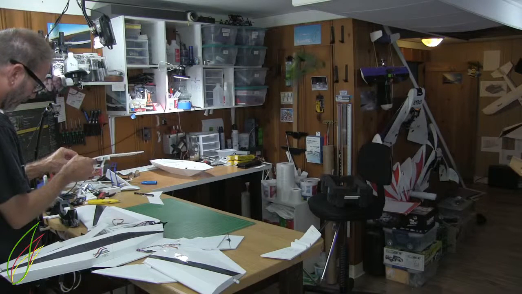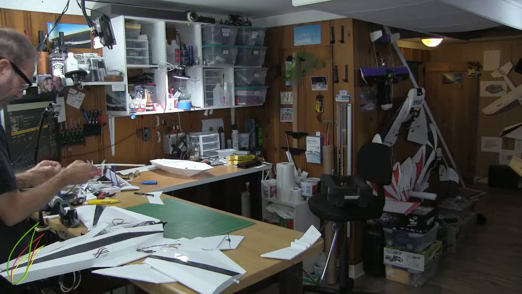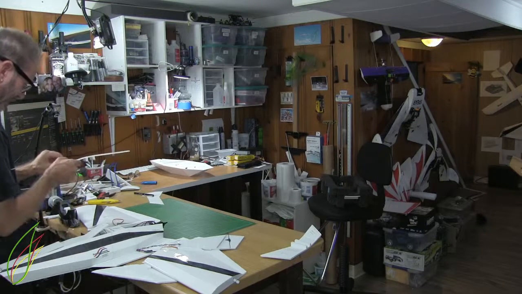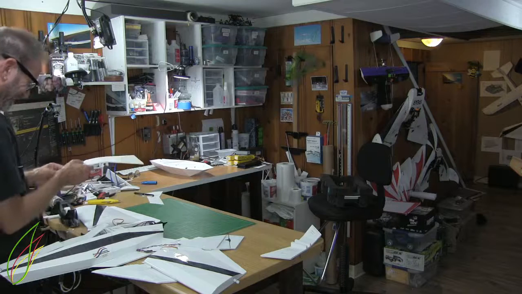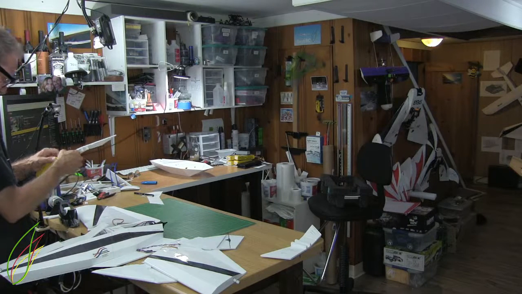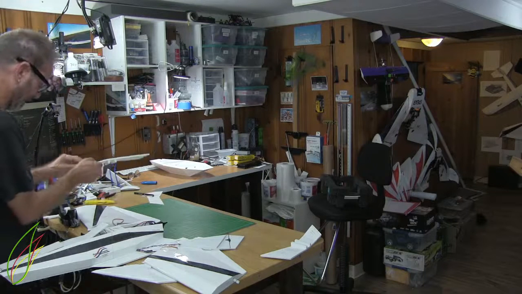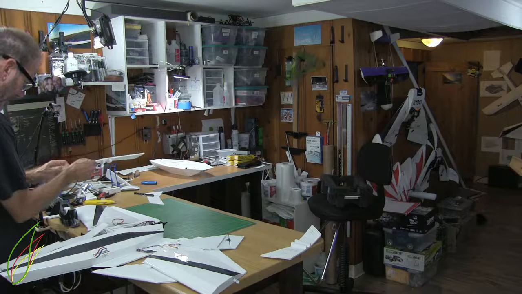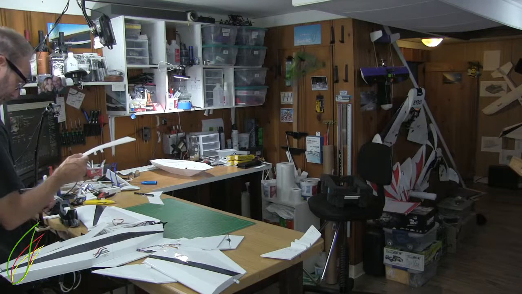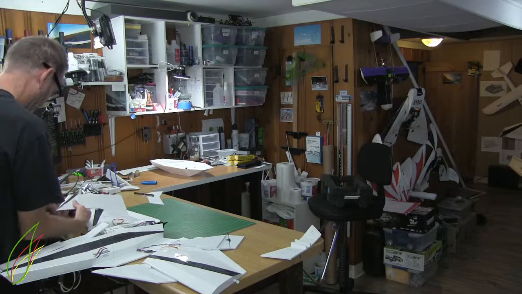Let's get enough to grab onto. Should be able to peel some of it off. We're trying to get under 700 grams. Got some of it off. There. Okay, now we can put a new stretch of tape on here.